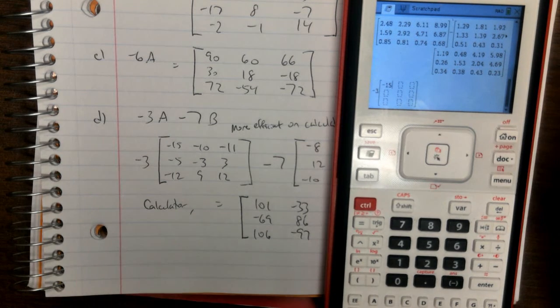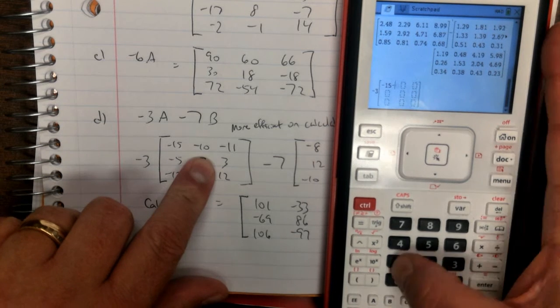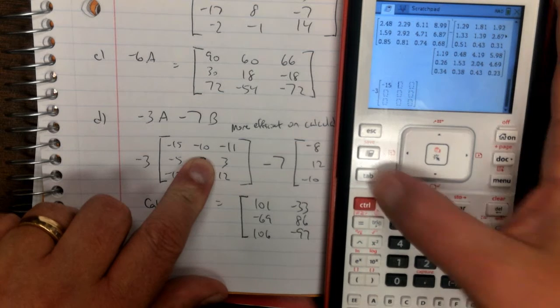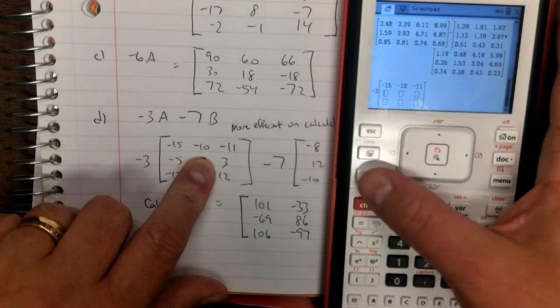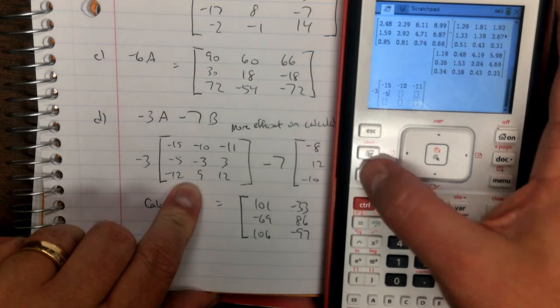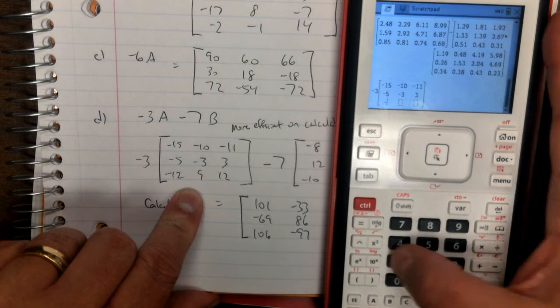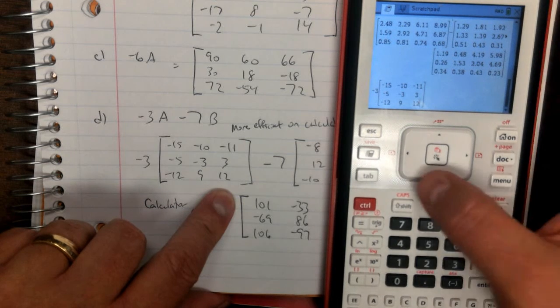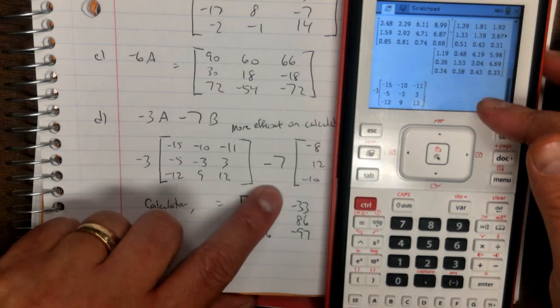So -15, -10, -11, -5, -3, 3, -12, 9, 12.